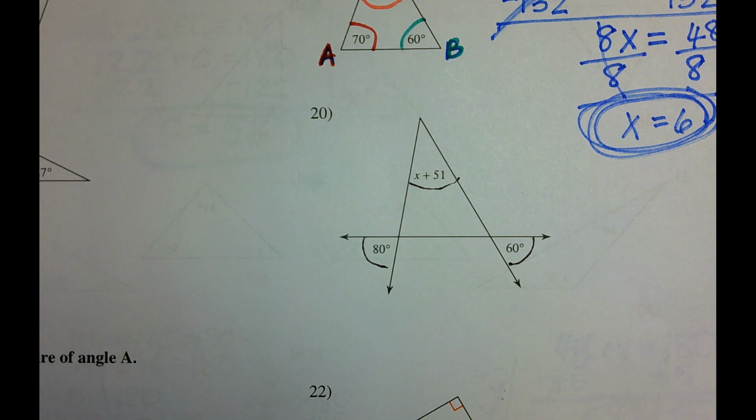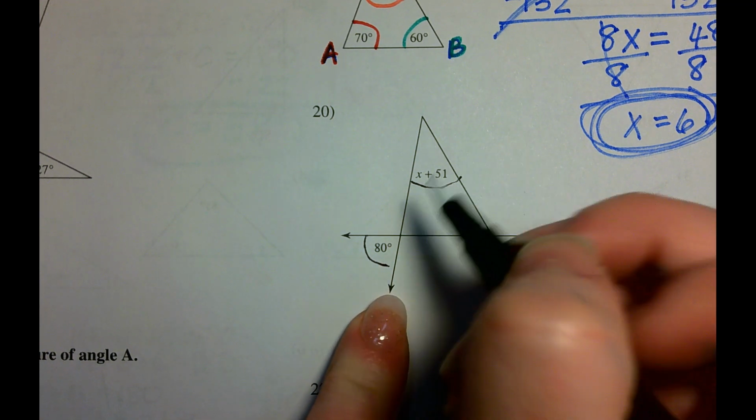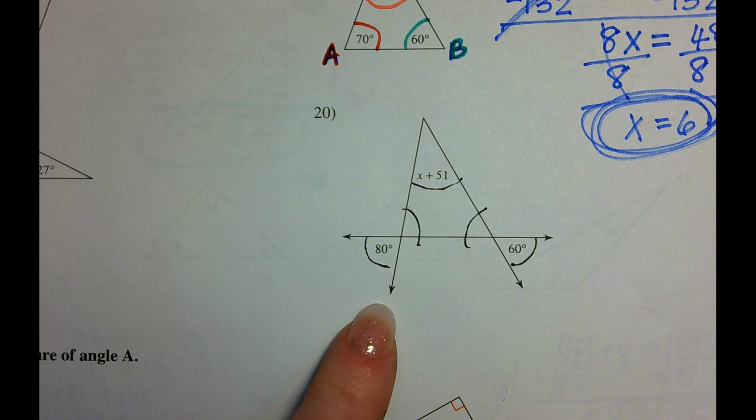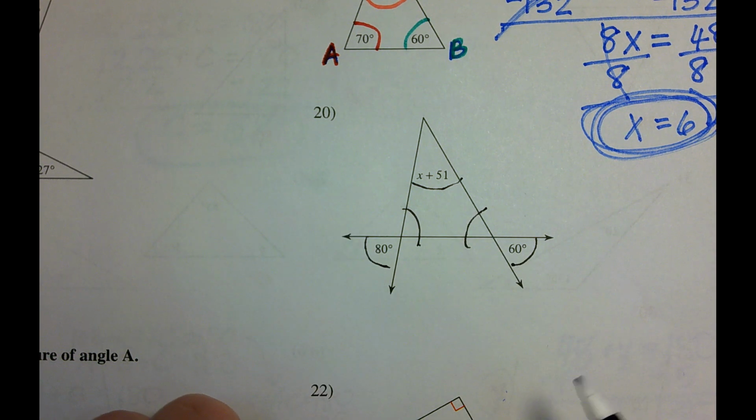I want to solve for x. But what other angles am I going to need to be able to solve for x? Your other interior angles. My other interior angles, good, which are the opposite of the one below the 80. So, yes, this is a nice and easy one.